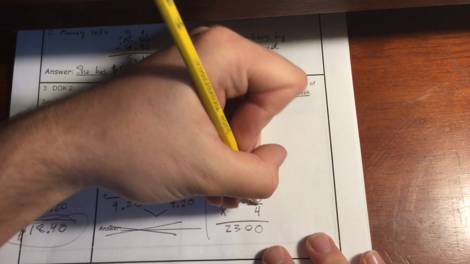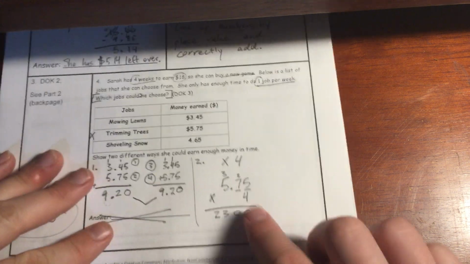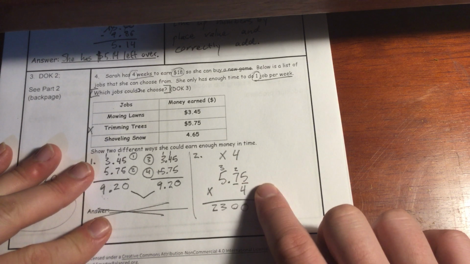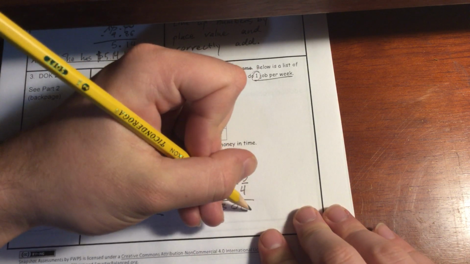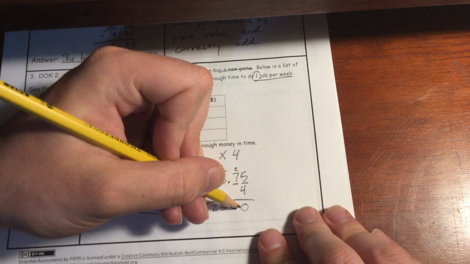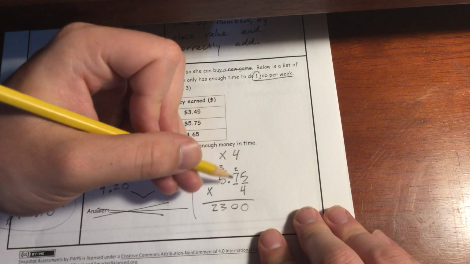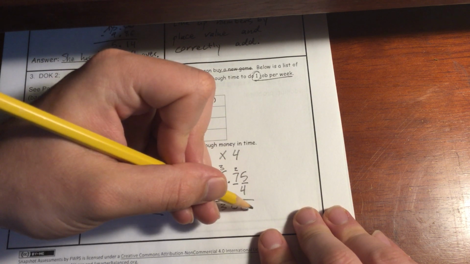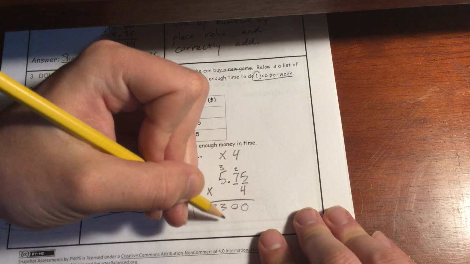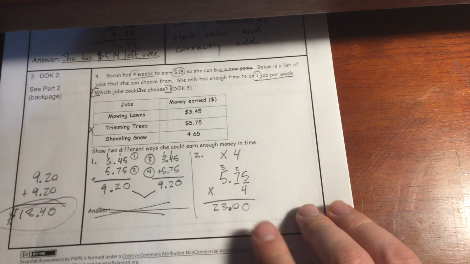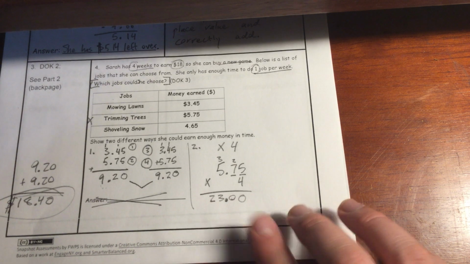And I know for multiplication with decimals, I'm going to count the number of place values behind my decimal that are smaller than my decimal, and then I'm going to take that from the back of my answer and stick it the correct amount of jumps from the back of my number. So for example, I have 2 places, my tenths and my hundredths, 1, 2. I'm going to start here at the back, 1, 2. I'm going to place my decimal point right between the 3 in my ones place and the 0 in my tens place.